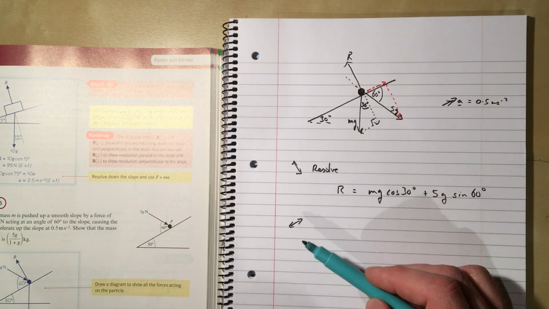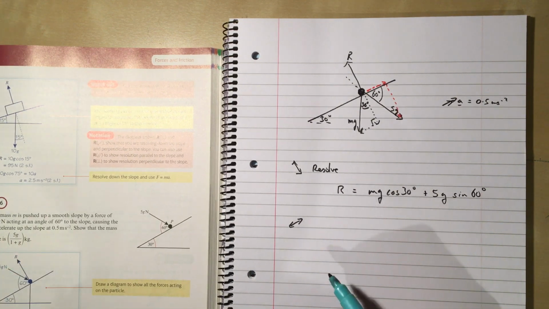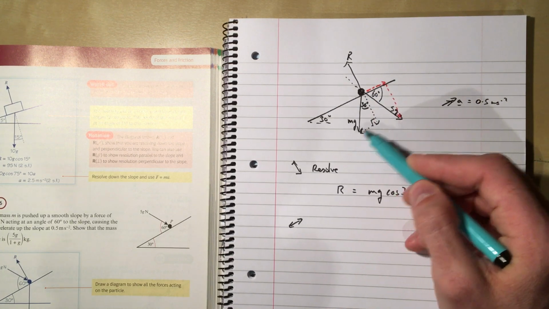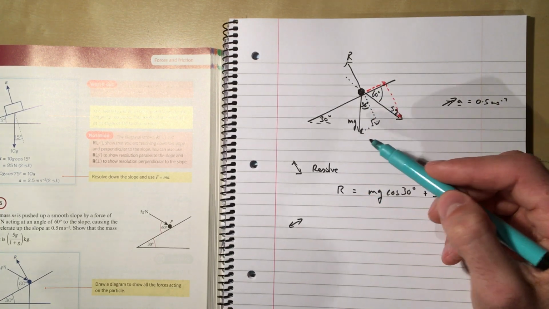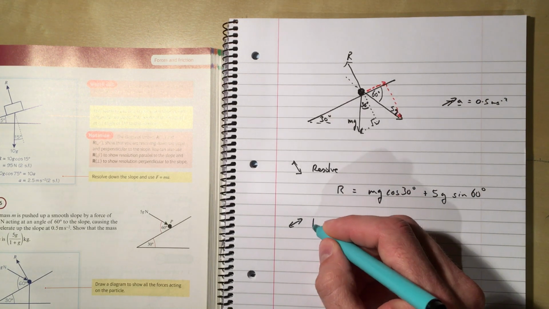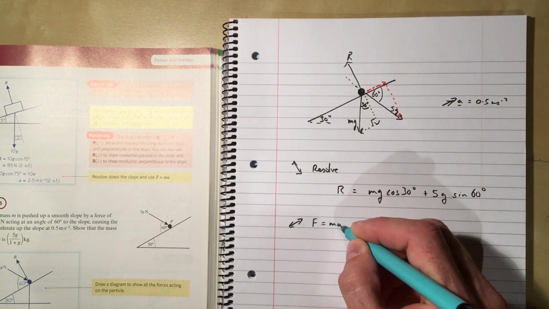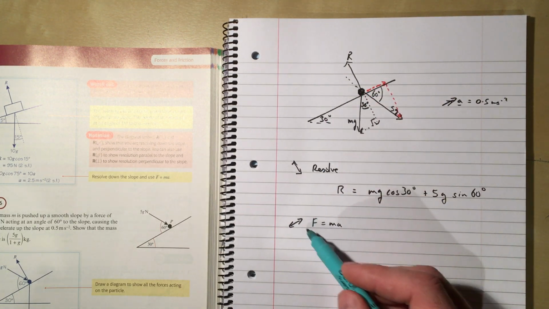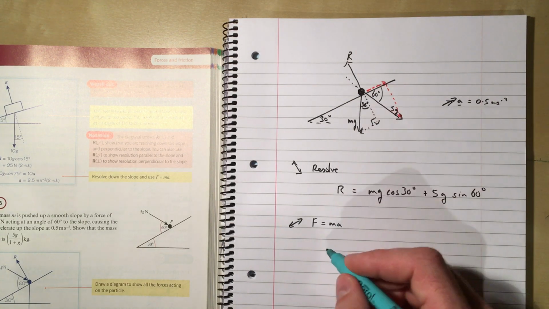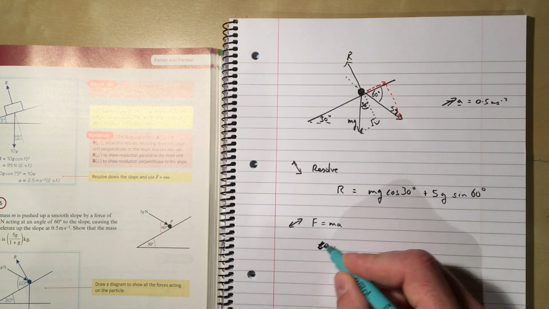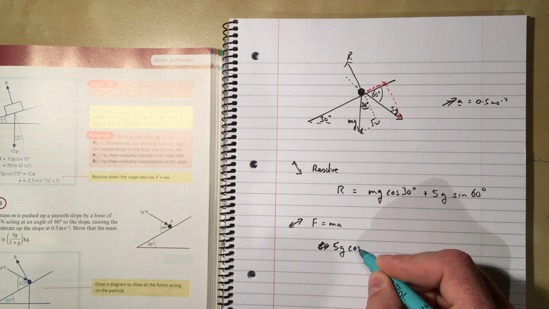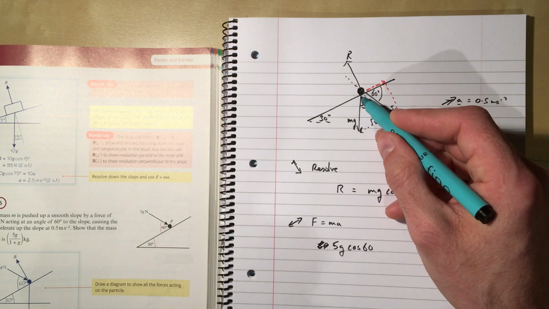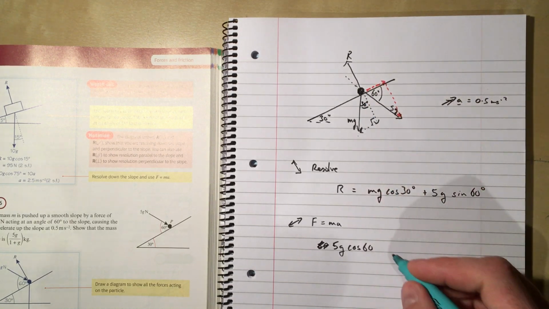In this direction, they've told us that it's accelerating up the plane. Now, from the diagram, I wouldn't know if it's accelerating or not. Perhaps this force and this force balance each other out. There is a force up the plane, there is a force down the plane. Maybe they balance, maybe they don't. But the question tells us that it's accelerating. So F equals ma. It also tells us it's accelerating up the plane. So forces up the plane, take away forces down the plane is going to be my resultant force. So 5g cos 60 is this force here. Down the plane, I've got mg sin 30.